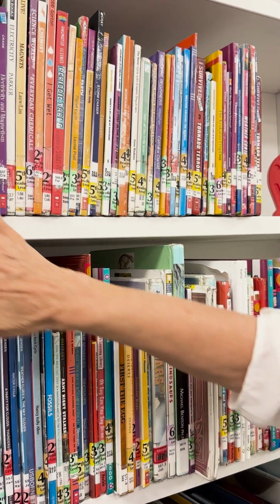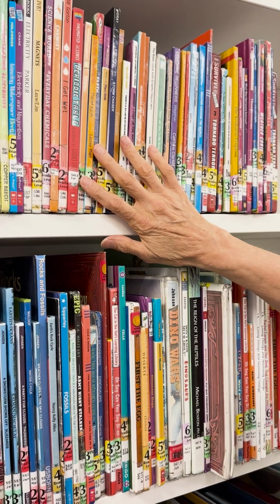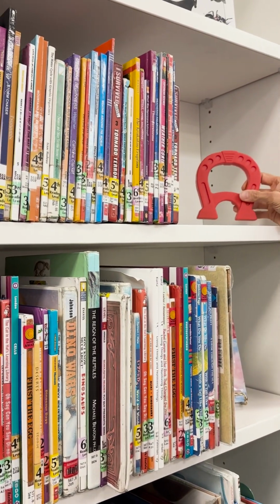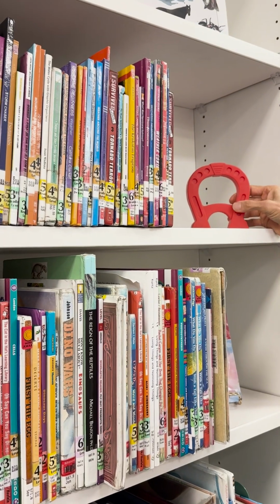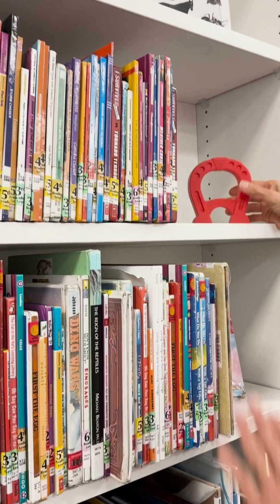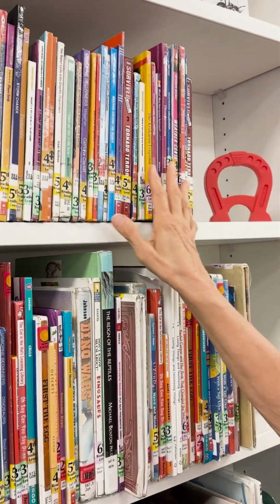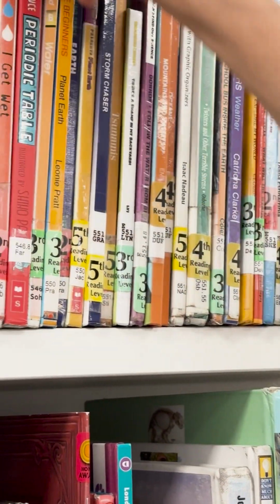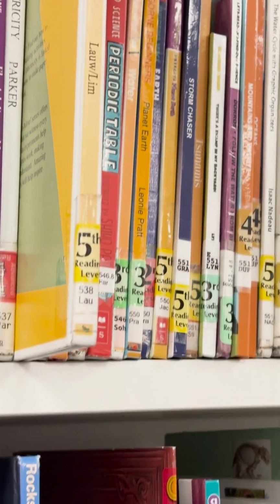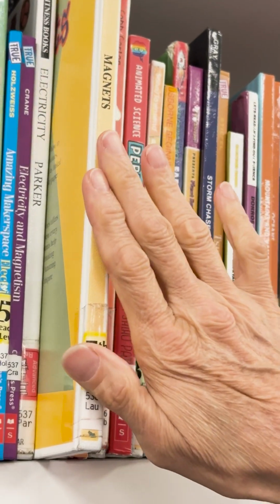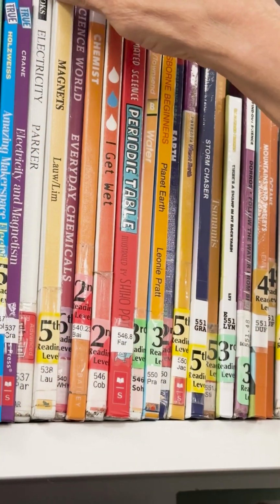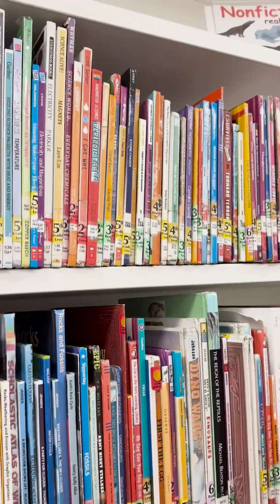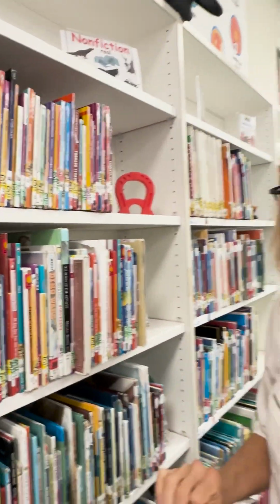So up here we have a lot of science books. And right here on the shelf we have a magnet. Well, we know now that all the magnet books are going to be over here. So I can kind of look over here, and there we go. There's the magnet book. So then I could say, oh, I think I'm going to get that book. You're going to take that and you can check it out.